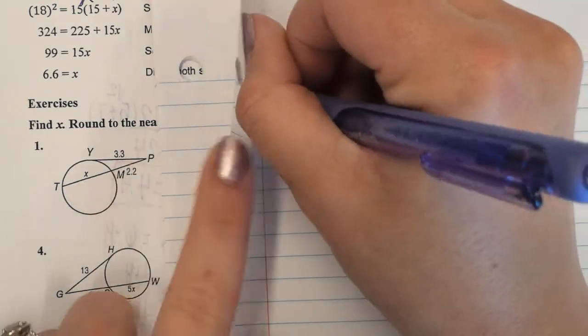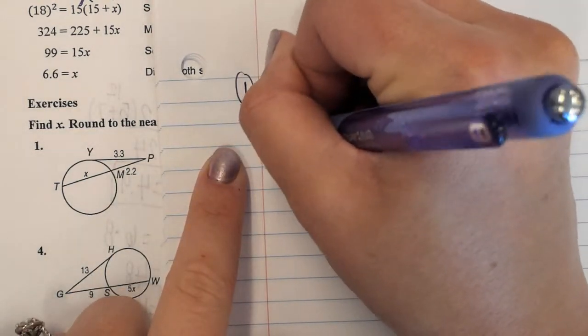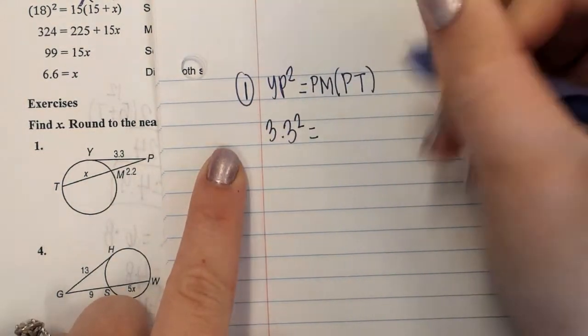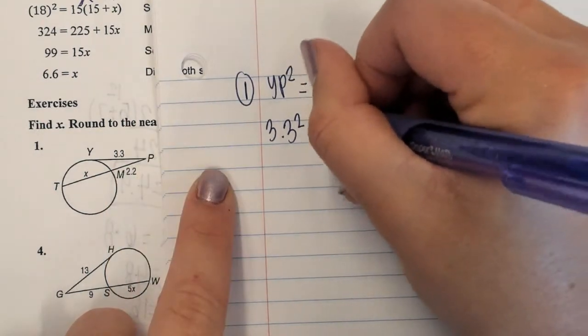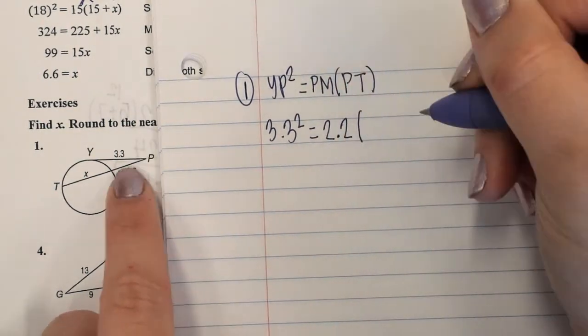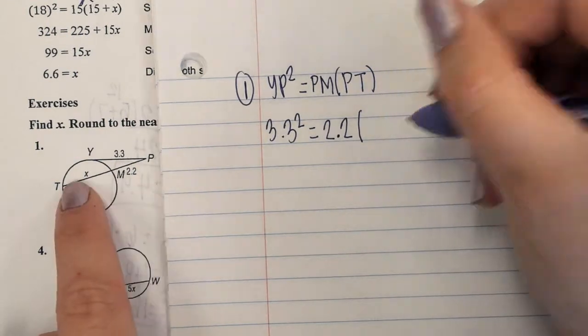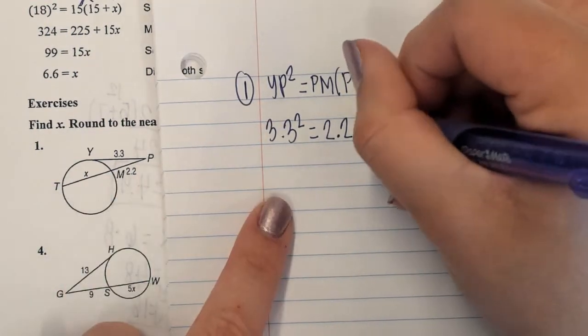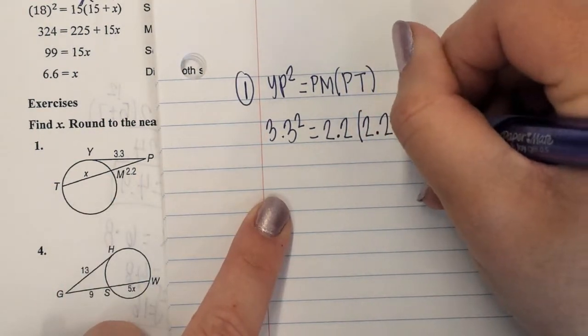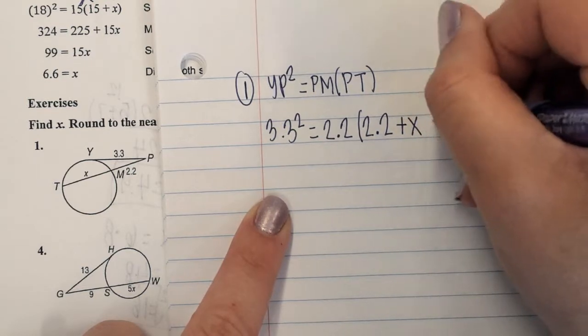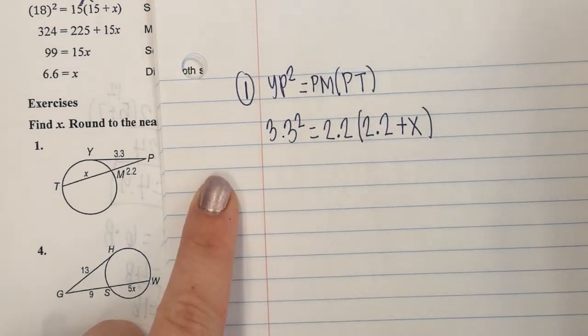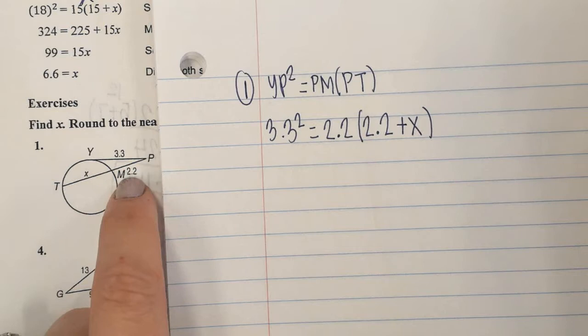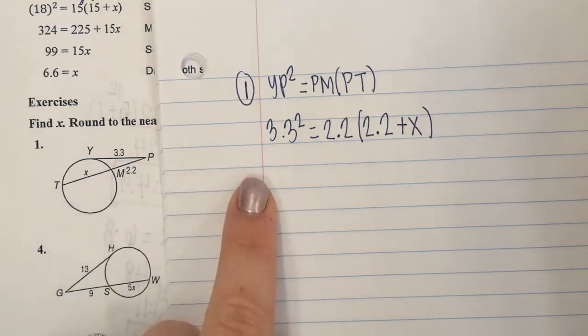So YP was 3.3. So 3.3 squared equals the outside, which is 2.2, times the whole thing, which is, don't just do times x, you have to do the whole thing. 2.2 plus x. Because the whole thing is 2.2 plus x.